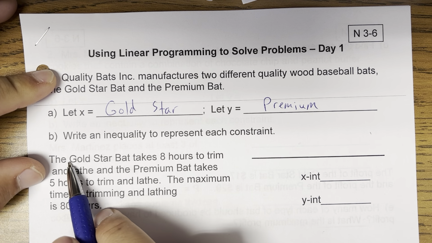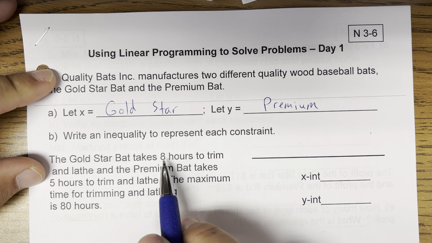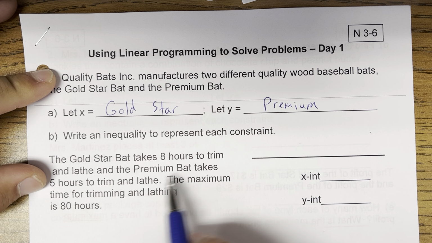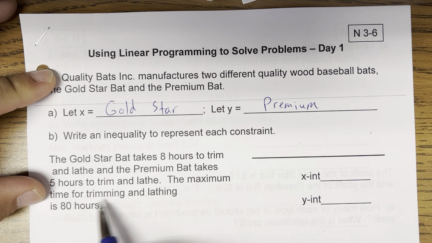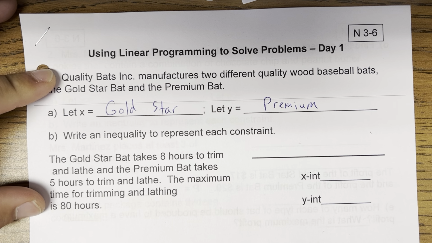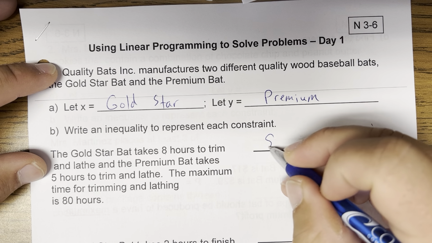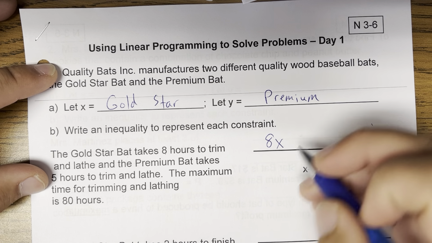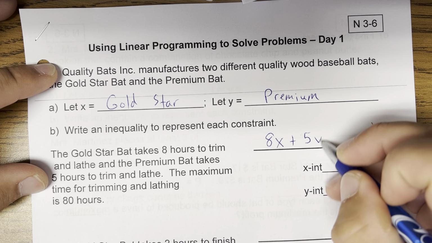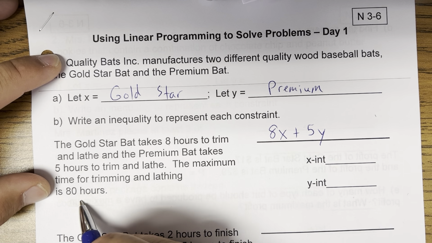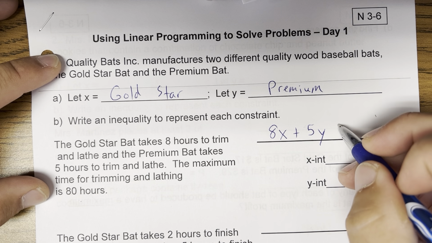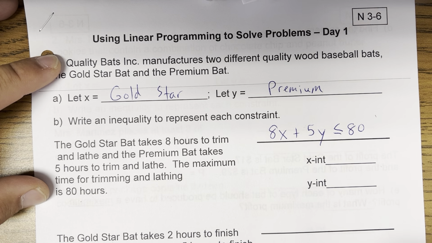So the first inequality is going to be: the Gold Star bat takes 8 hours to trim and lathe, and the Premium bat takes 5 hours to trim and lathe. The maximum time for trimming and lathing is 80 hours. And so 8 hours for the Gold Star, that's going to be 8X, and then 5 hours for the Premium, 5Y. And 80 hours is the maximum time. I can't go over 80, so it's going to be less than or equal to 80.